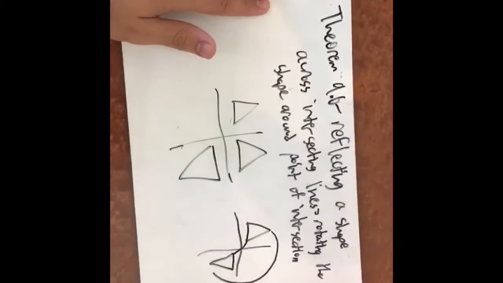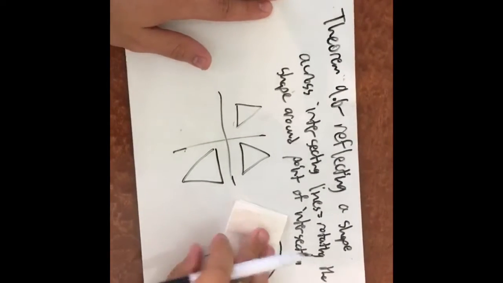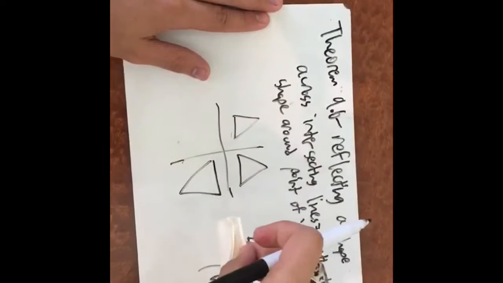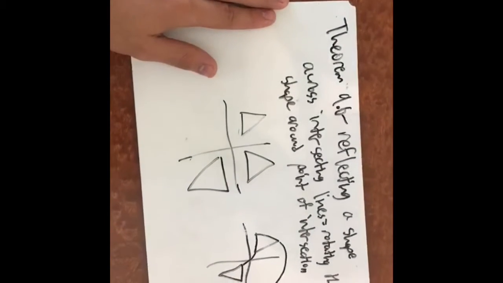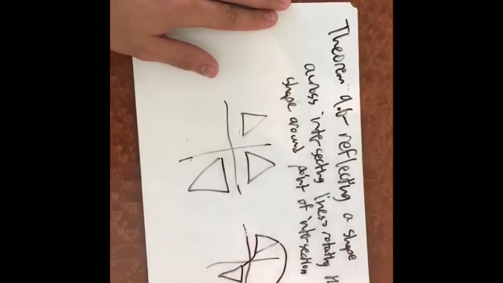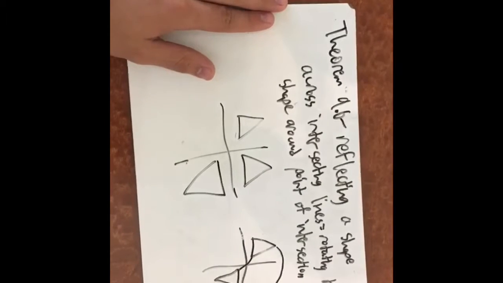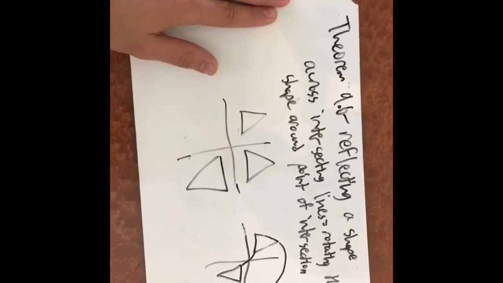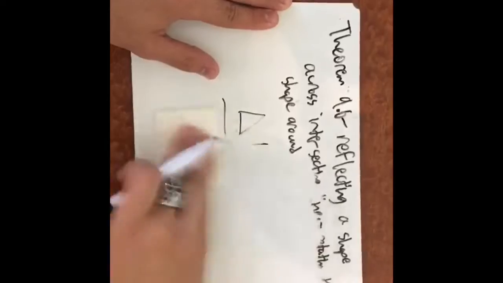Therefore, Theorem 9.6 holds true: reflecting across two intersecting lines is the same as rotating around the point of intersection. In this case, probably the origin. This works whether or not the intersecting lines are perpendicular. You'll still get the same results. Let's work with some problems now.